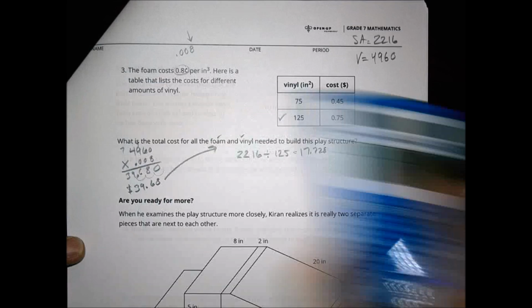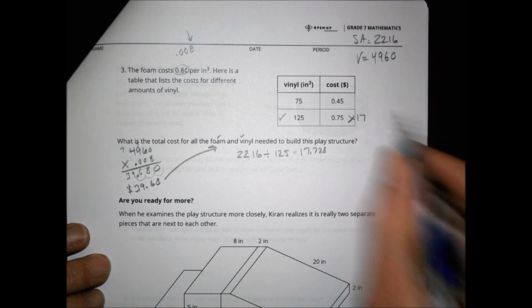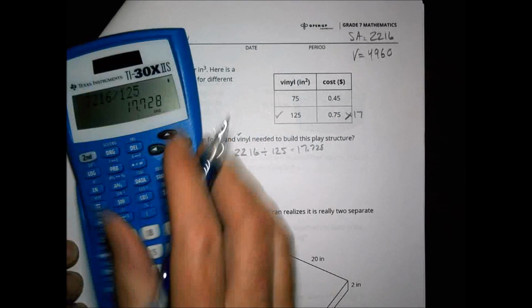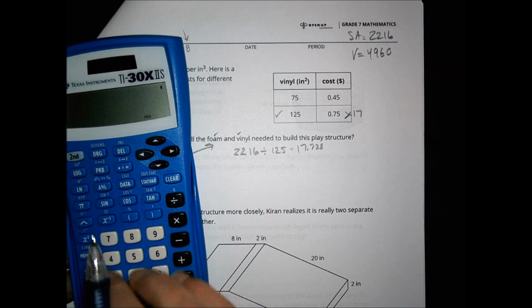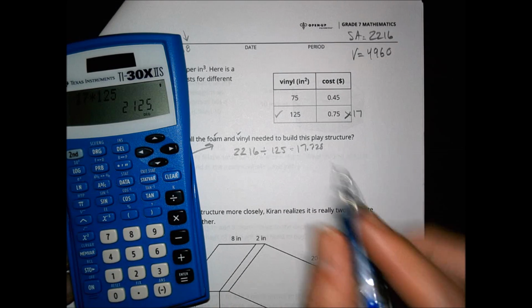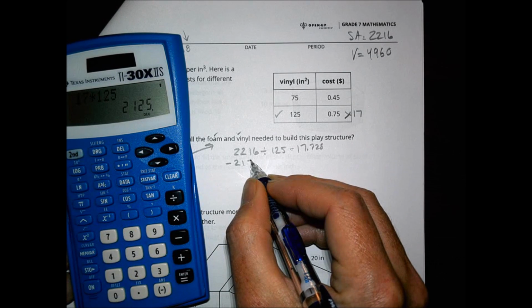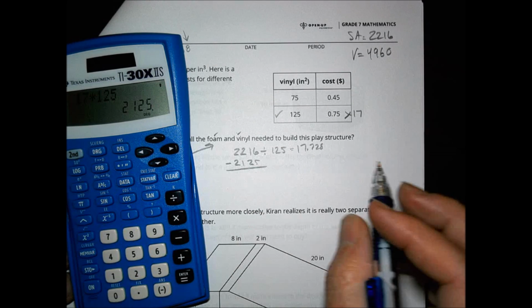So that tells me I can buy at least 17 of these at that rate right there. Now 17, I'm not going to put the extra, right? So 17 times 125 means I'm going to be able to cover 2,125 of it so far.